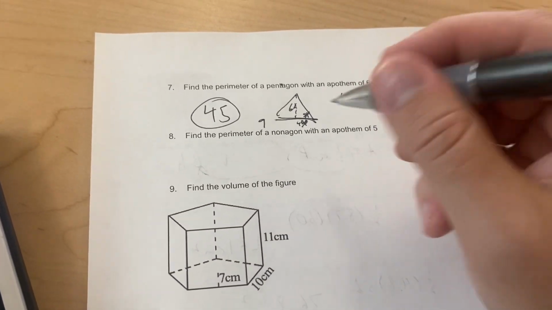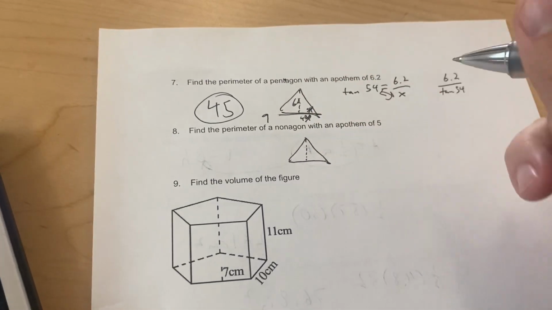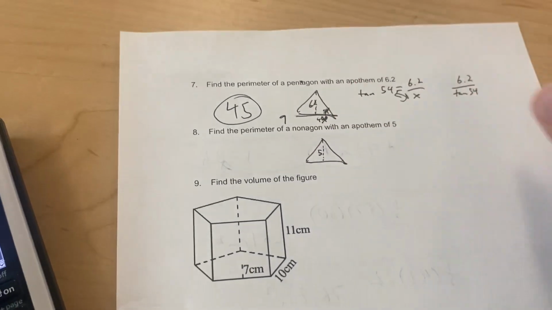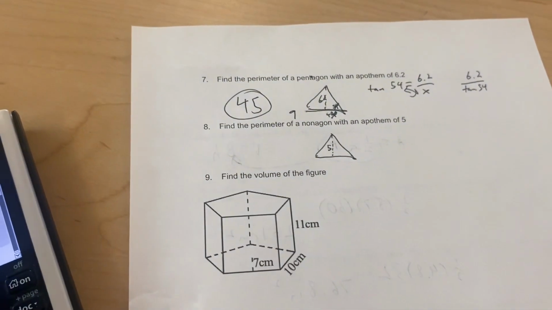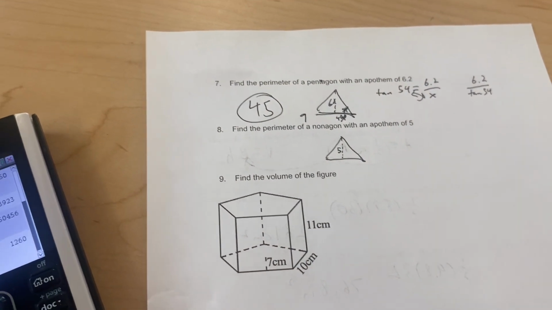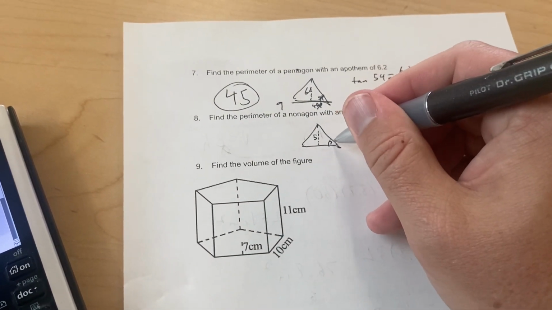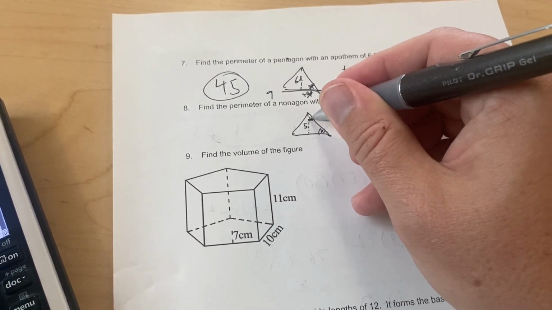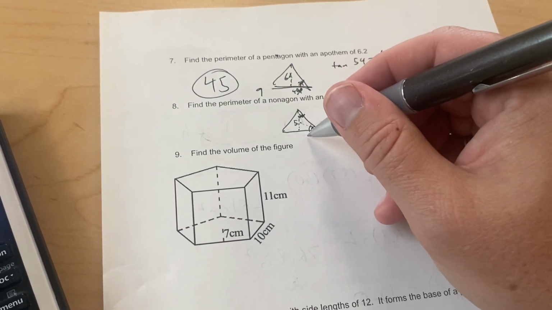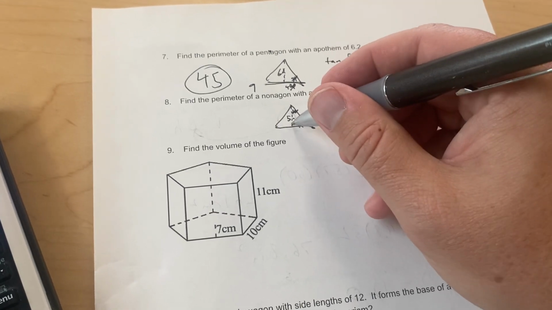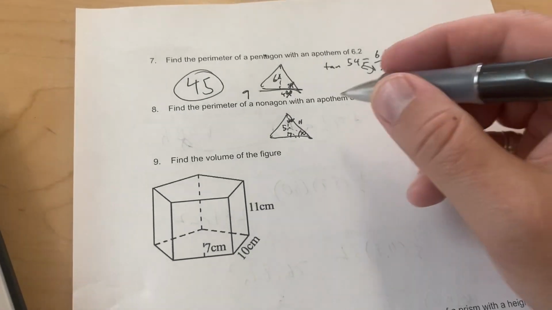Perimeter of a nonagon, again, we're going to have this same triangle. The apothem this time is 5. 180 times 7 divided by 9 is going to give us a 140-degree angle, meaning this is 70 here, this one's 20, just in case you want to do that. But we're looking for this one over here, and this is our right angle. So this is the hypotenuse. We don't have the hypotenuse, we're not looking for the hypotenuse.